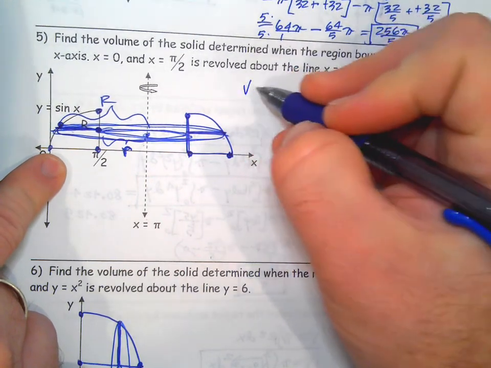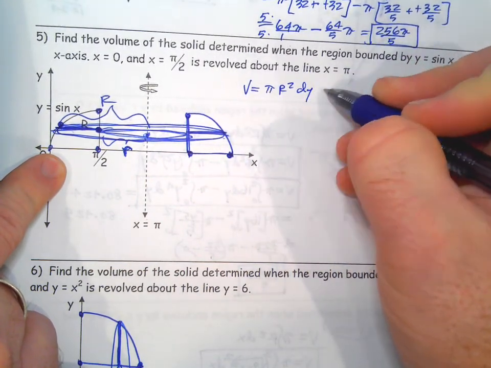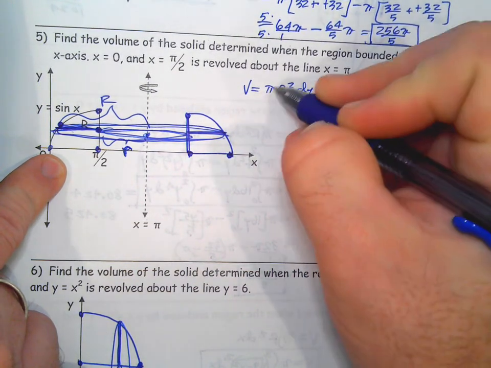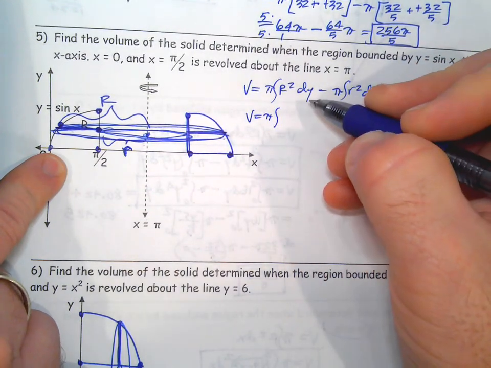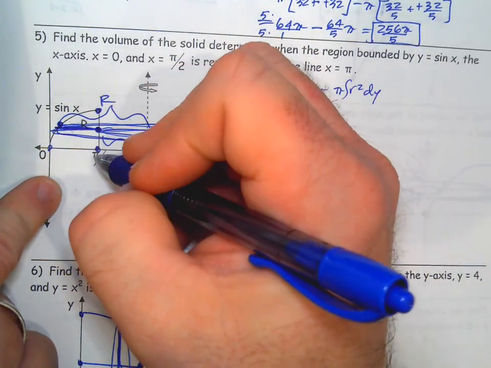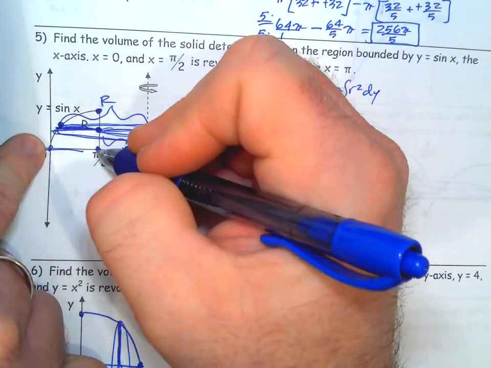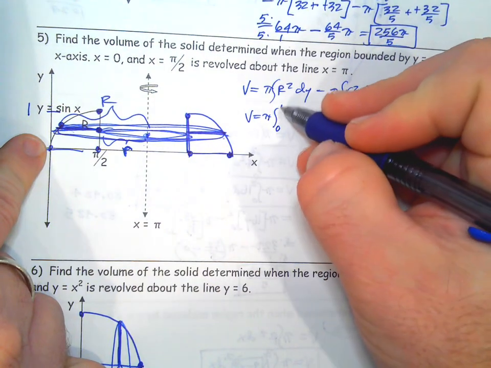The volume of the big disc is pi r squared dy this time, minus pi little r squared dy. The limits are going to be in the y direction. So we're going from 0 up to here. This is the top of the sine curve. Sine of pi over 2 is 1. So it's going to be 0 to 1.